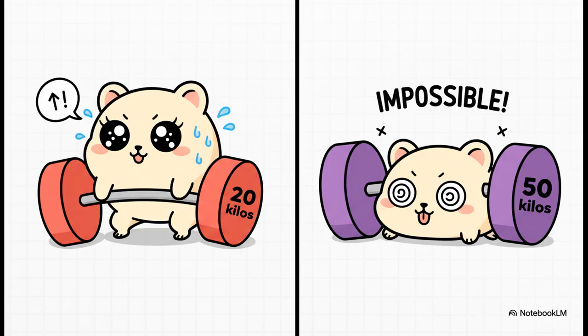Let's try another one. If it's difficult to lift 20 kilos, what about 50? Well, obviously it's going to be more difficult. The argument doesn't need some complex, drawn-out proof. The comparison itself does all the heavy lifting. Yeah, pun intended. It's just so simple, so intuitive, and it's really, really hard to argue with.